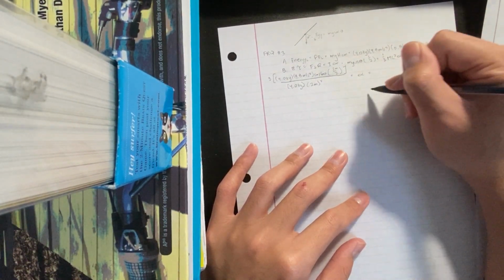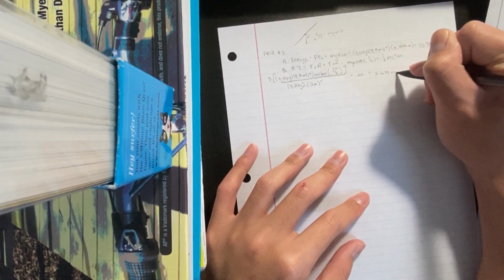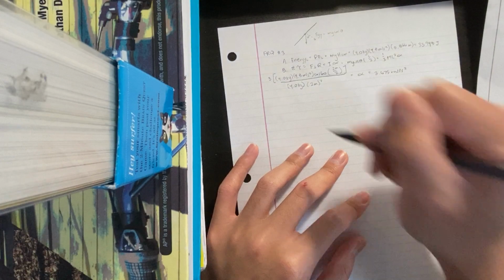When you plug that into your calculator, you get 3.675 rad per second squared.